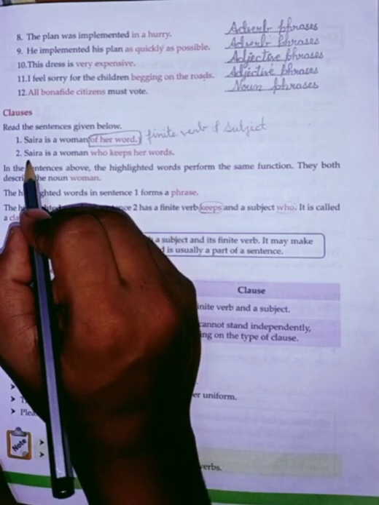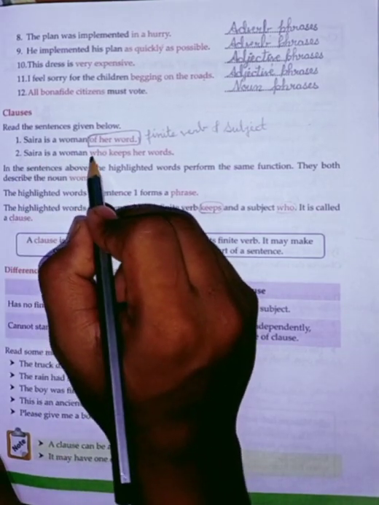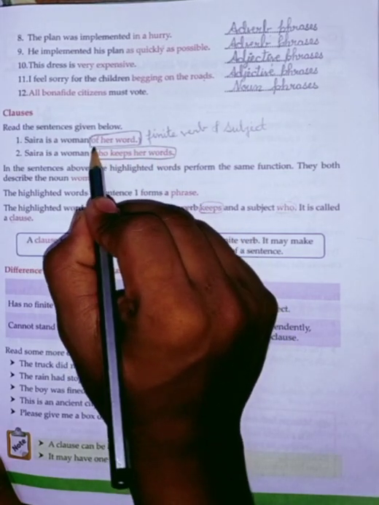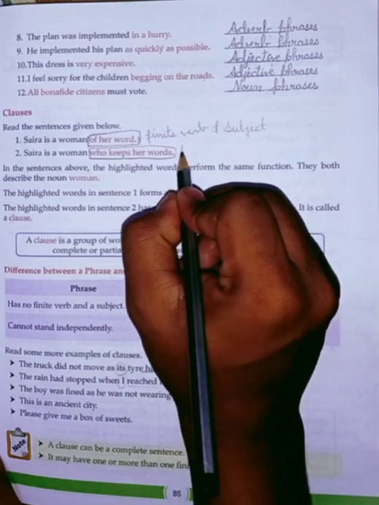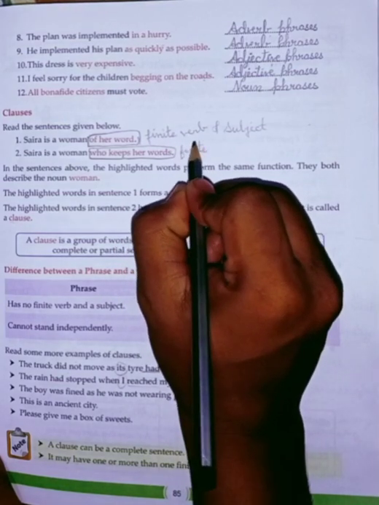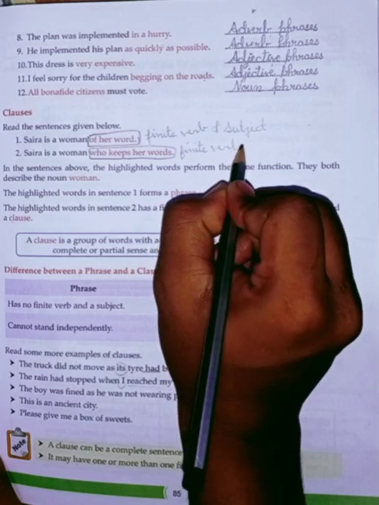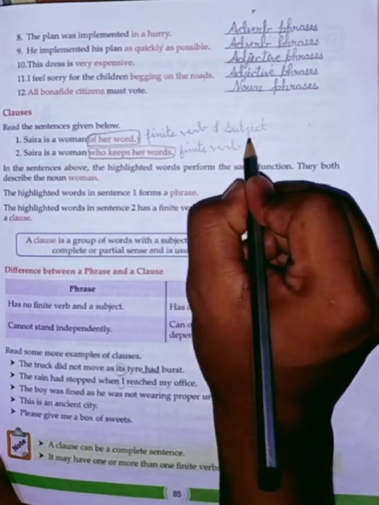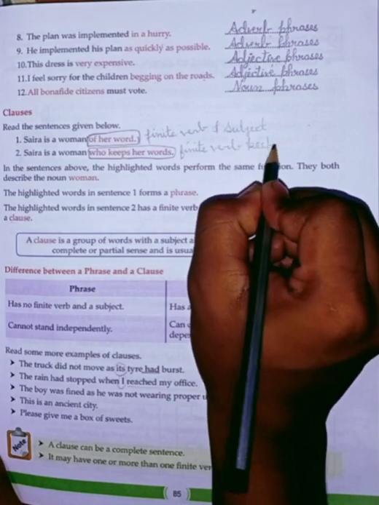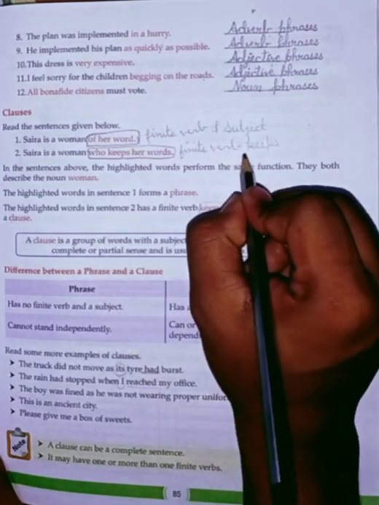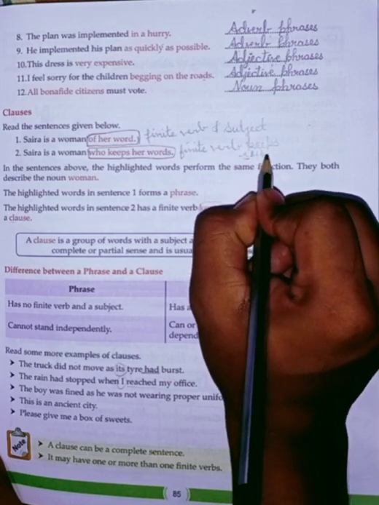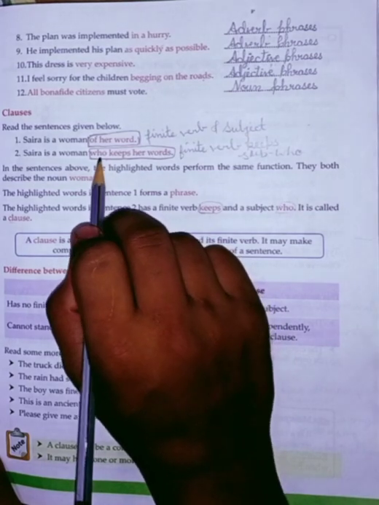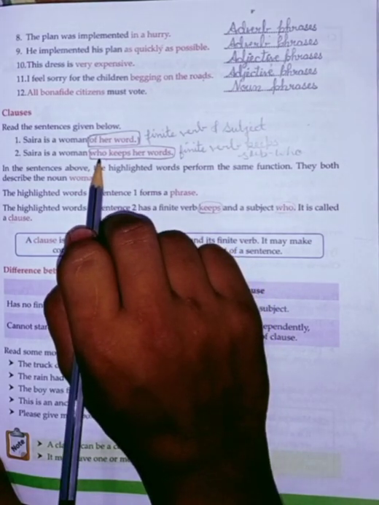Come to the second sentence. Saira is a woman who keeps her words. In the second line, we can see the finite verb is keeps and the subject is who. So we can say that the second line is a clause.